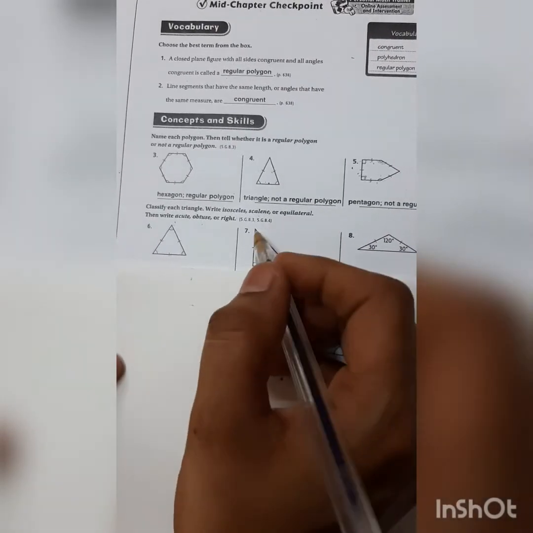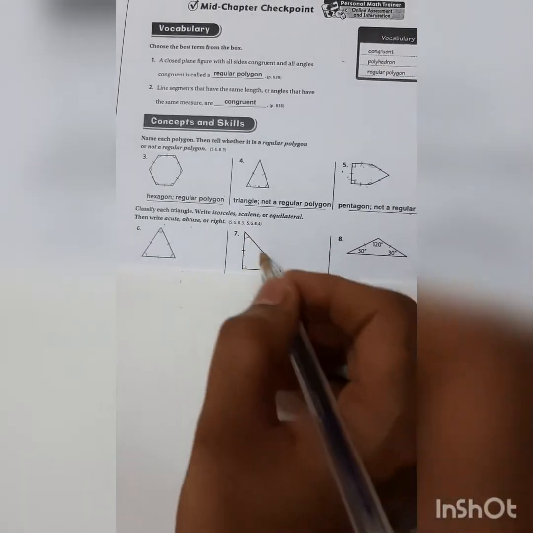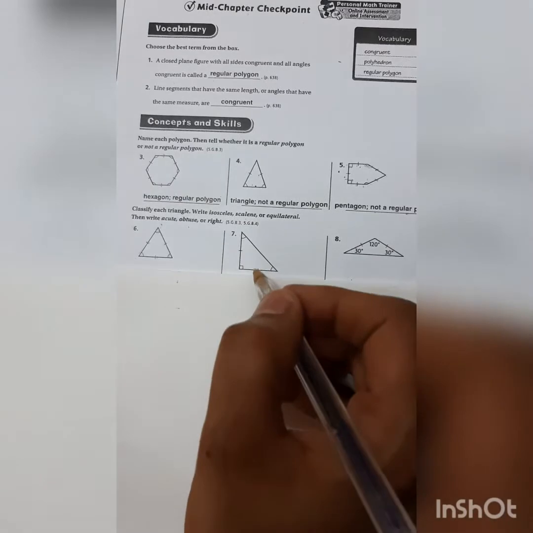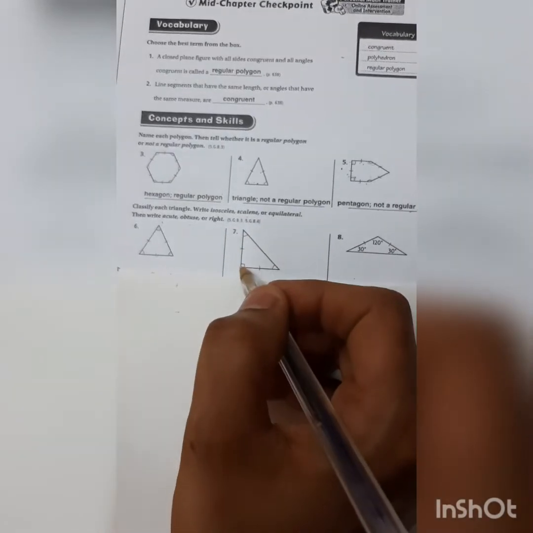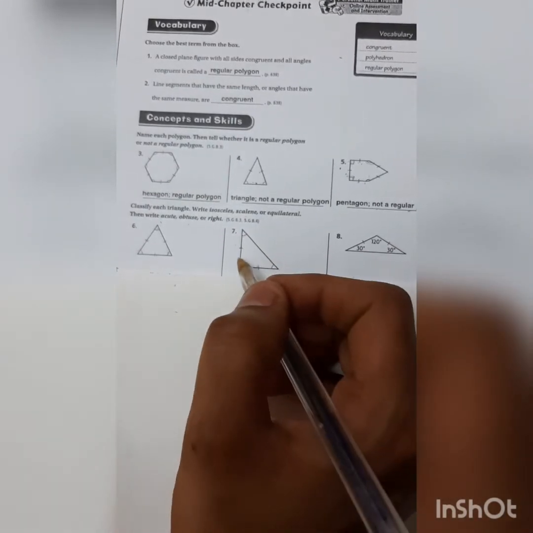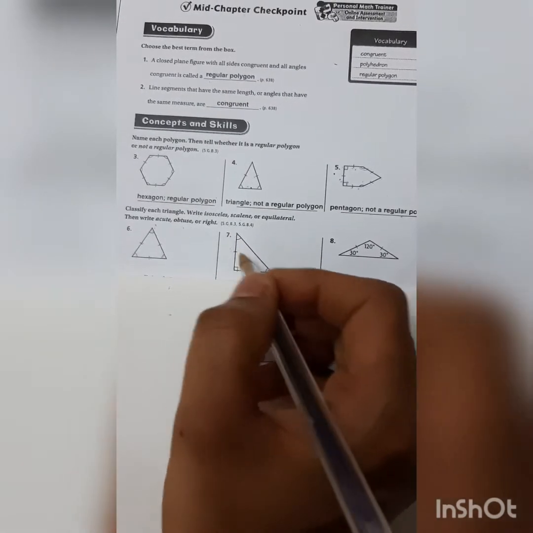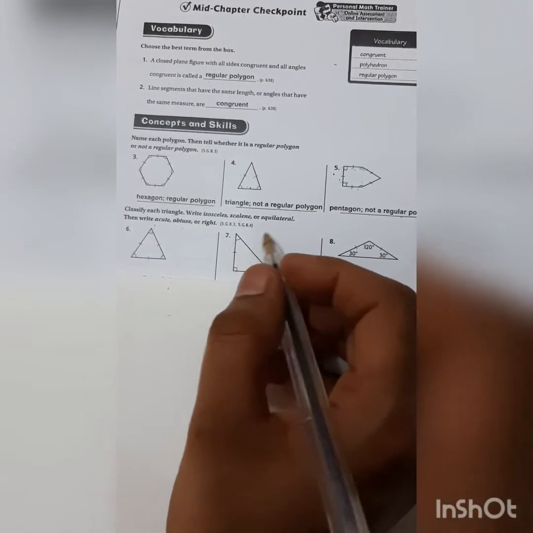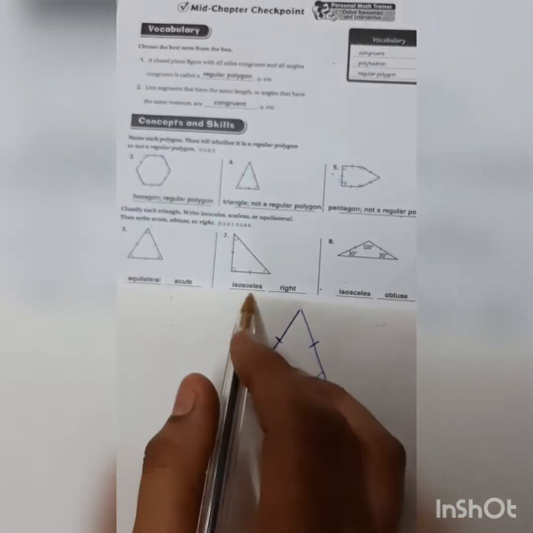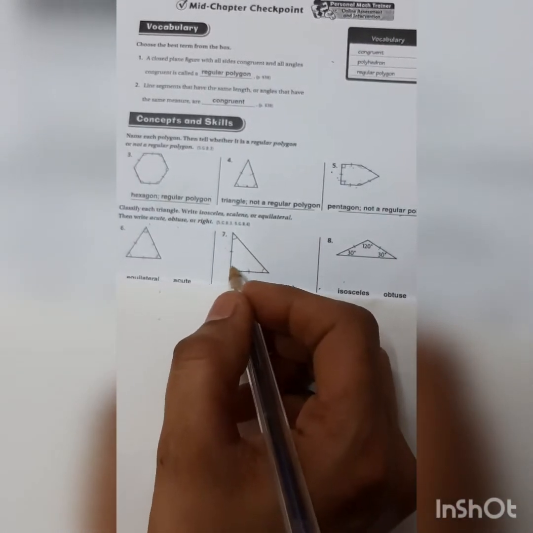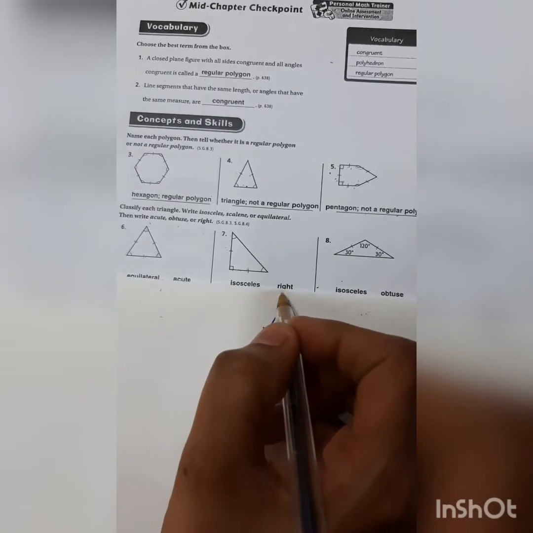Now look at the seventh question. This is also a triangle with two sides equal and the angle made by these two sides is 90 degrees. When two sides are equal, we call it isosceles, and since it has a right angle, we write it as a right angle triangle.